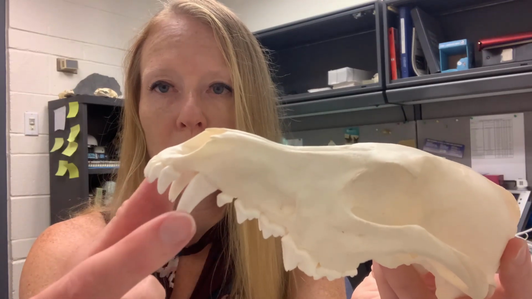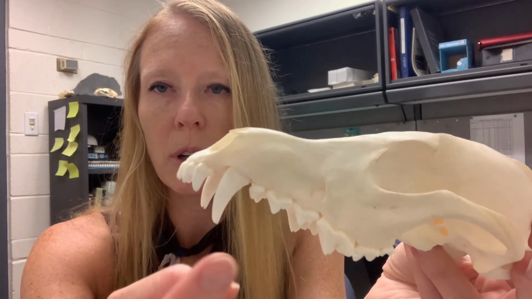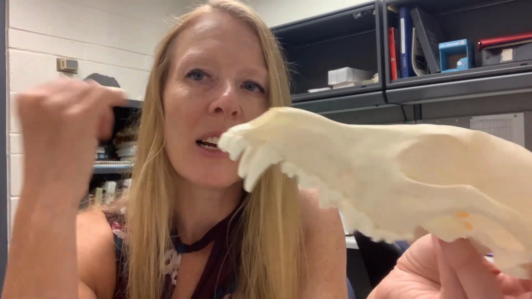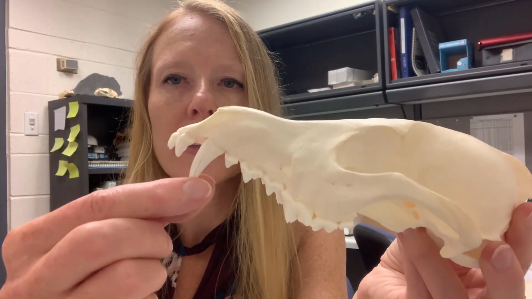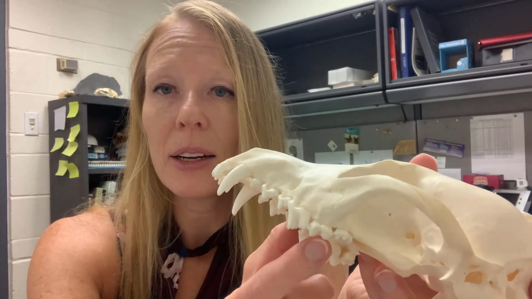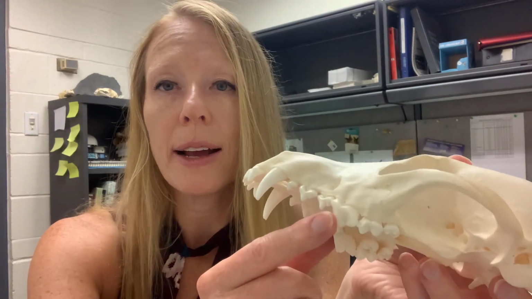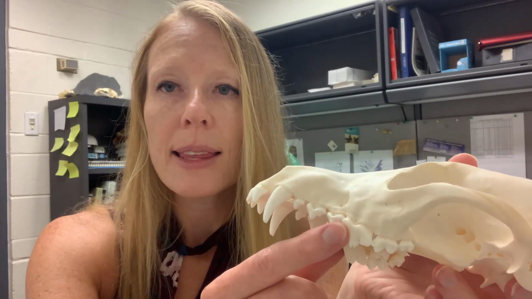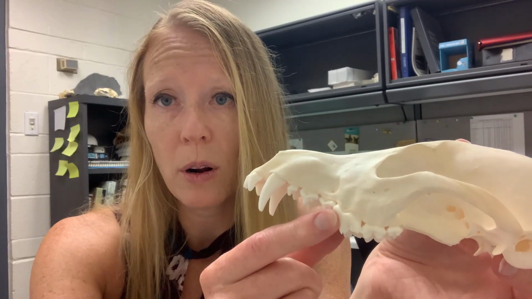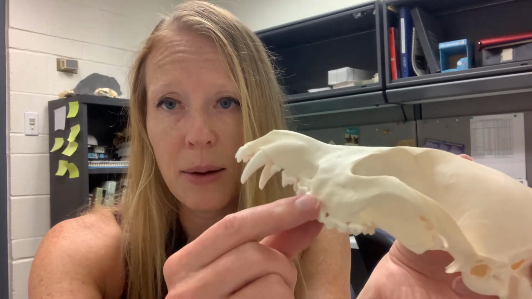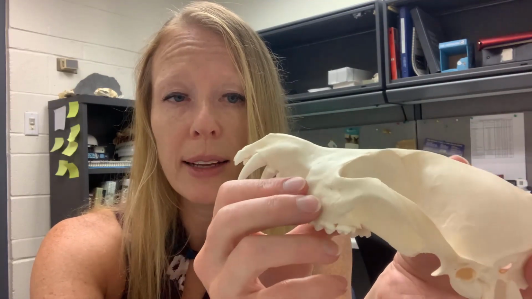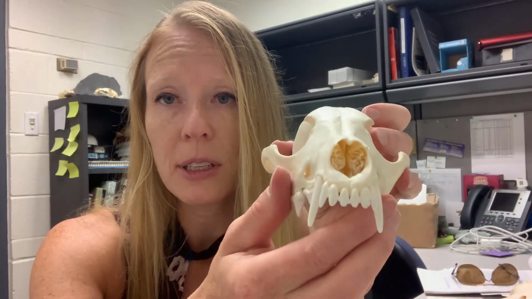Most notably, we have these really beautiful big canine teeth. You've got canine teeth as well, but obviously they're not as developed as this coyote's. We can also see back here the carnassial tooth. This is an adaptation that is common to members of order Carnivora, and it assists them in shearing flesh, essentially.